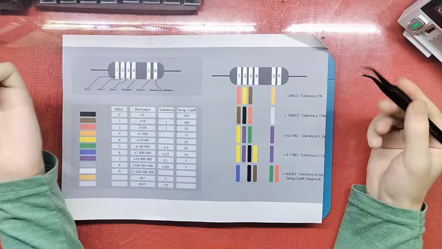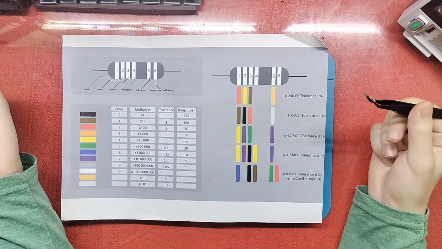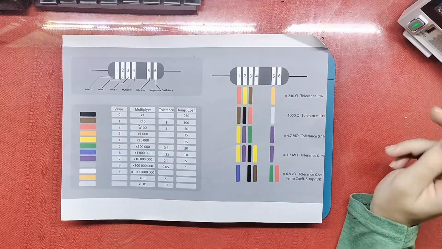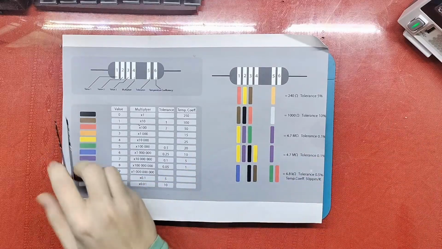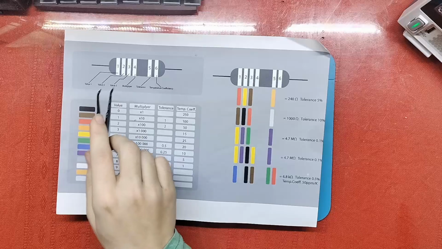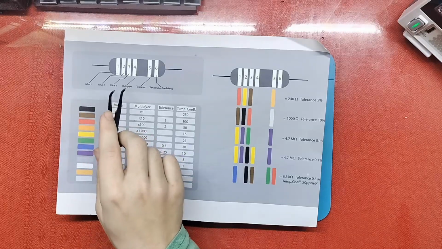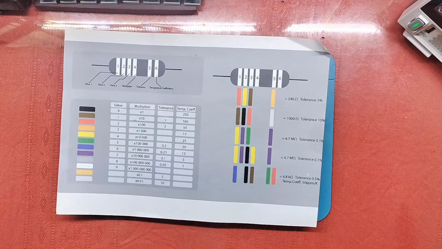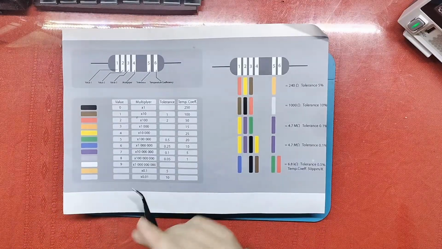And there are multiple types of band resistors, like 4, 5 and 6 band resistors. As you can see here, there are the first 3 if it's a 5 band, or the first 2 if it's a 4 band. It's gonna be the actual numbers.